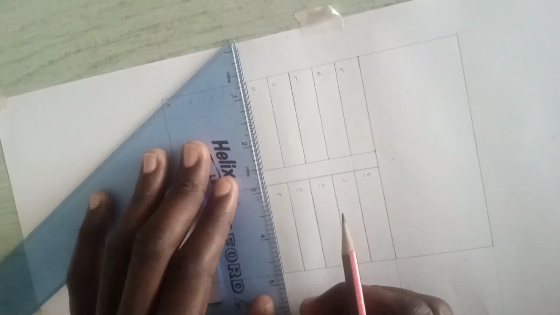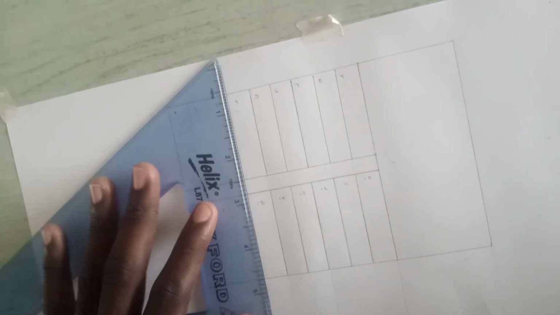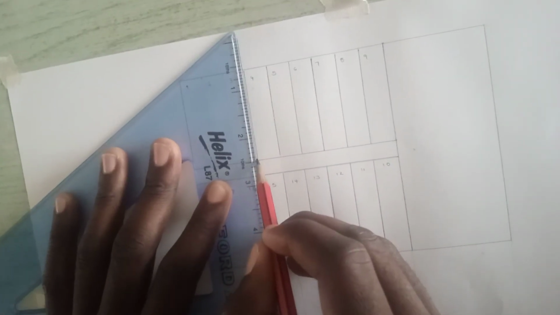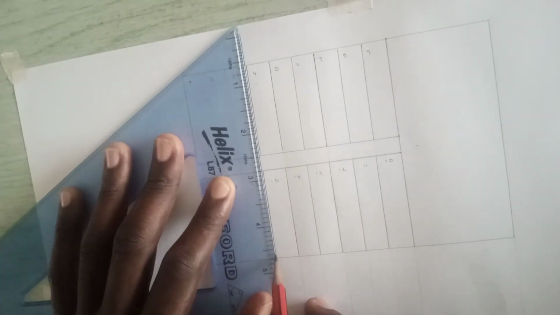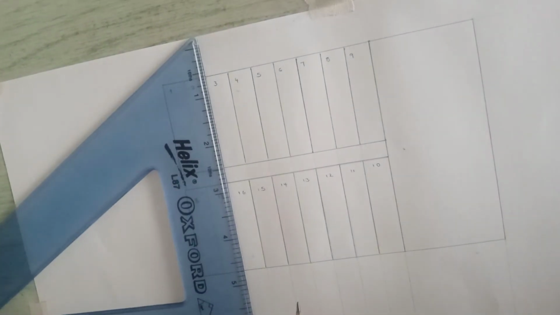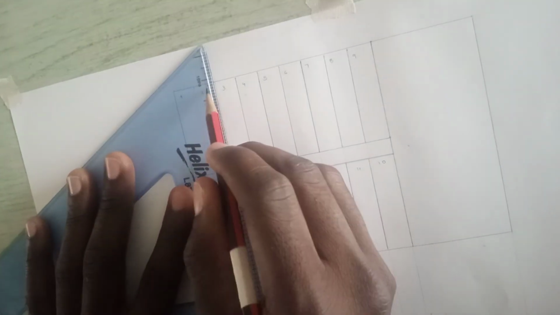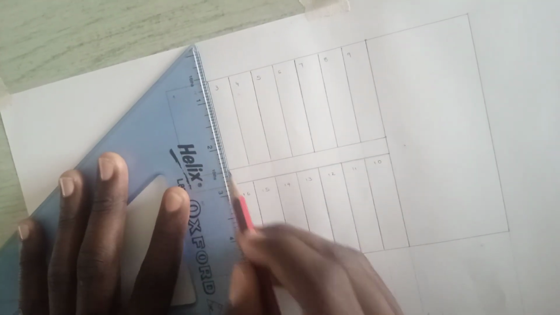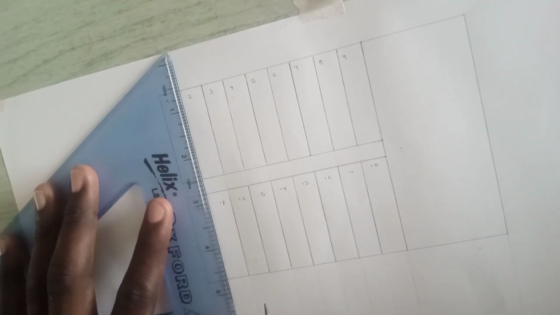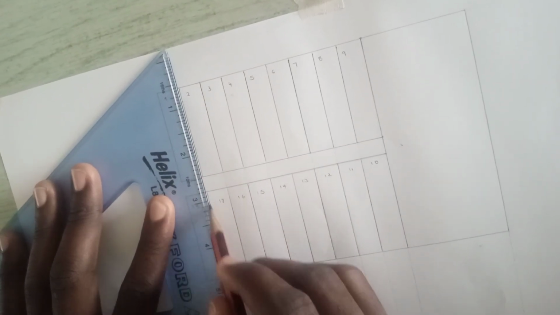This one goes up to that point there. This one up to this point. So the plan is now complete.